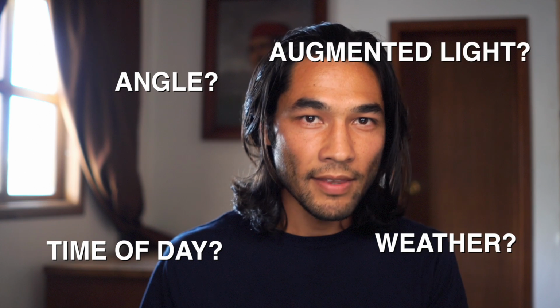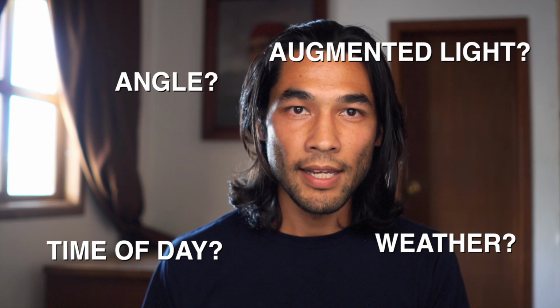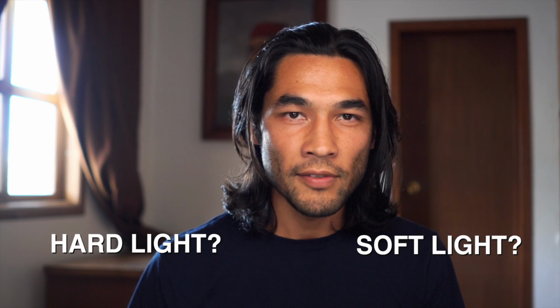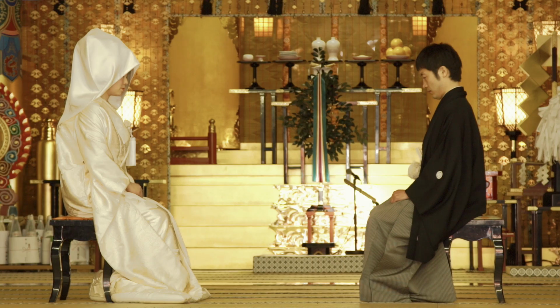Like when I'm looking at footage and I see a really great shot and I'm thinking, man, I wish I could get a shot like that, I'm thinking to myself, what angle is it taken from? What time of day is it taken from? What are the weather conditions? How did they augment the light, if they did, or are they just using natural light? Or if it's studio based, where is the general overall lighting coming from? Is it hard? Is it soft? Those kinds of things. I'm really just trying to get to the bottom of the nature of the light in the scene. And then the subject matter.